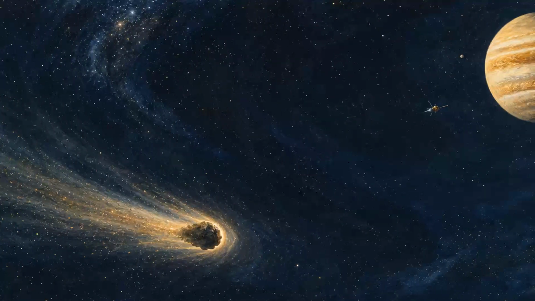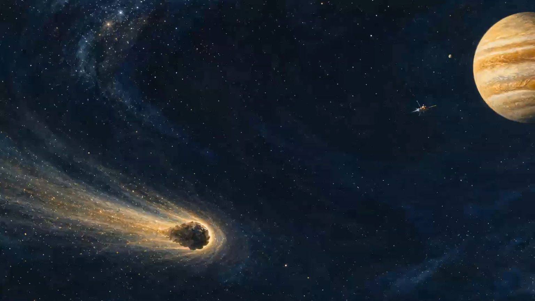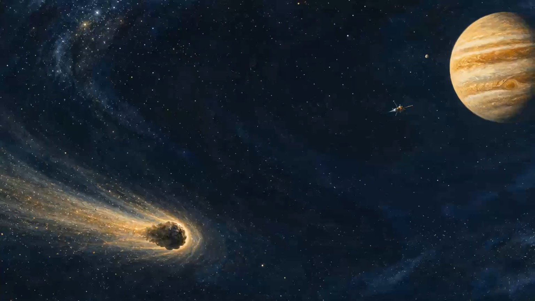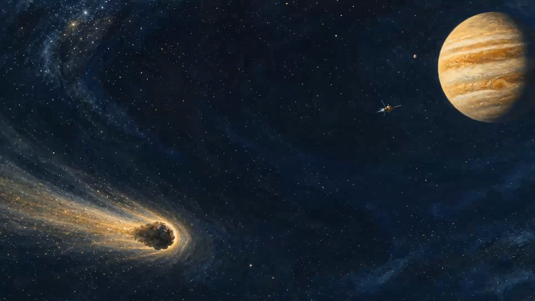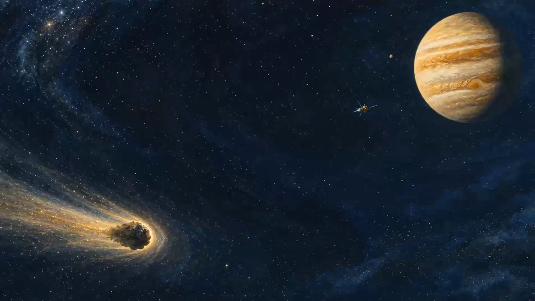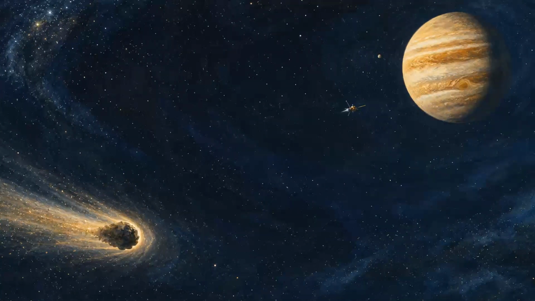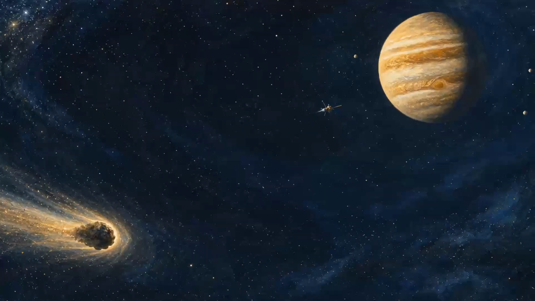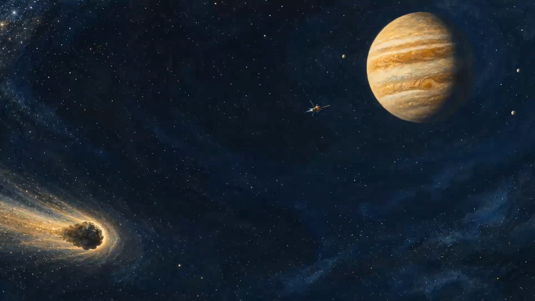As a comet approaches the sun, heat releases gas and dust, forming a coma and tails that can span millions of kilometers. A once invisible nucleus becomes one of the broadest visible structures in the night sky. The display is temporary. The source spent almost all its orbit in darkness.